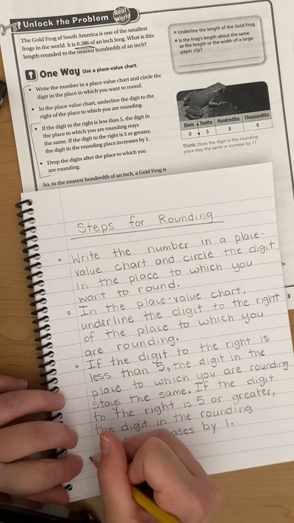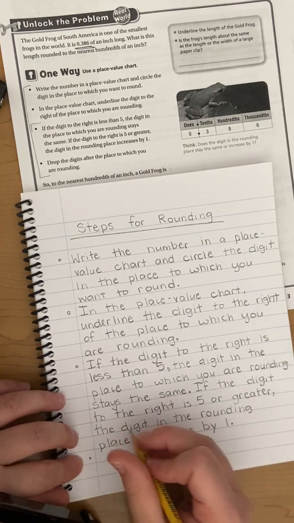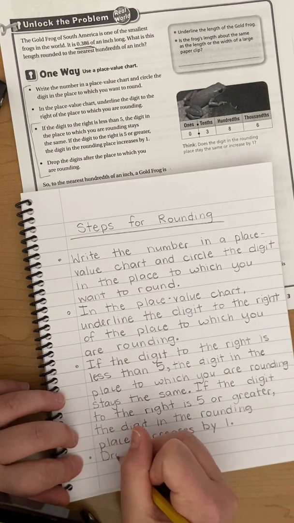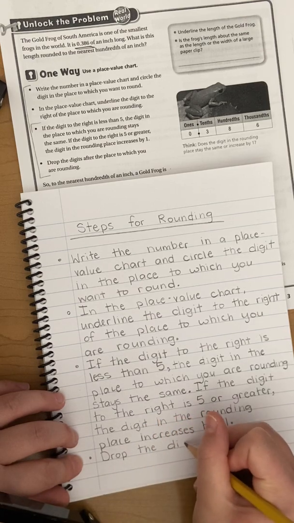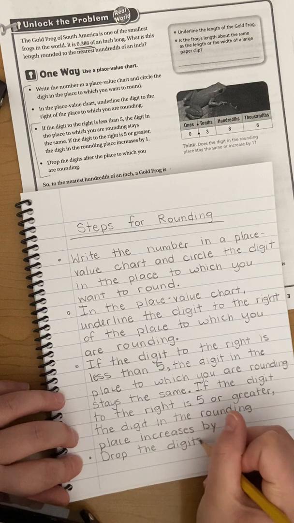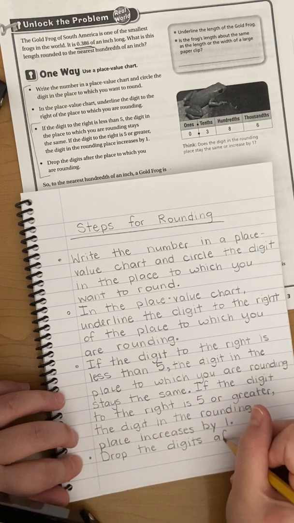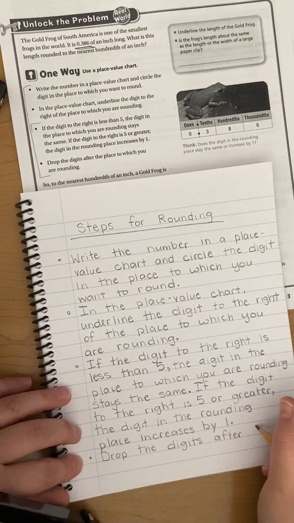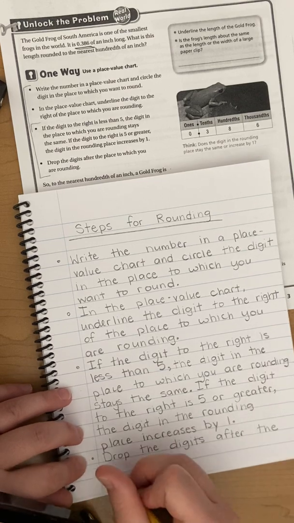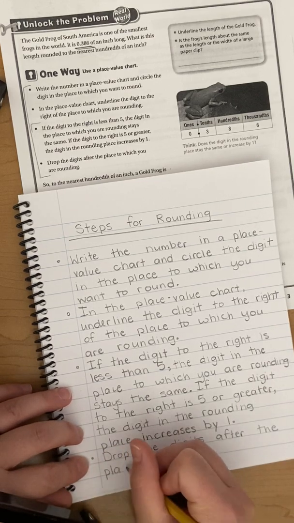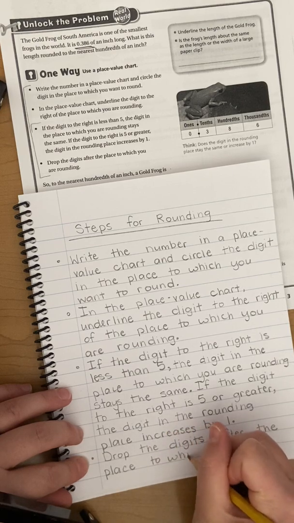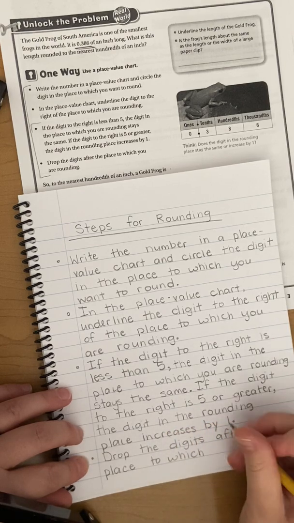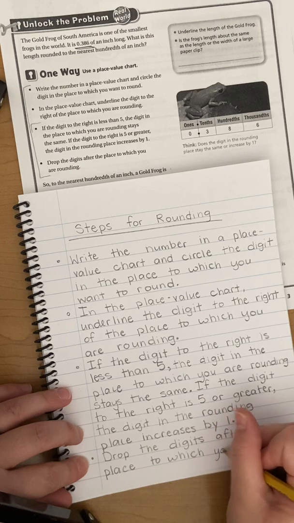And then the last bullet says, drop the digits after the place to which you are rounding.